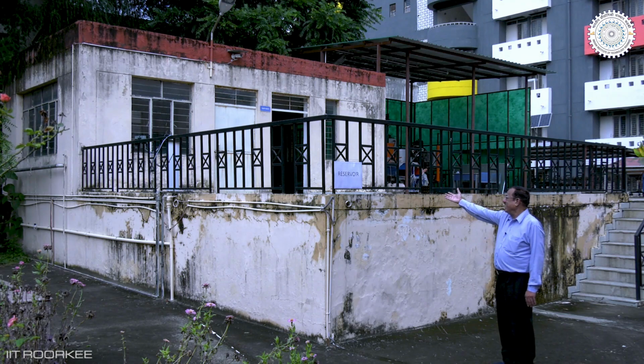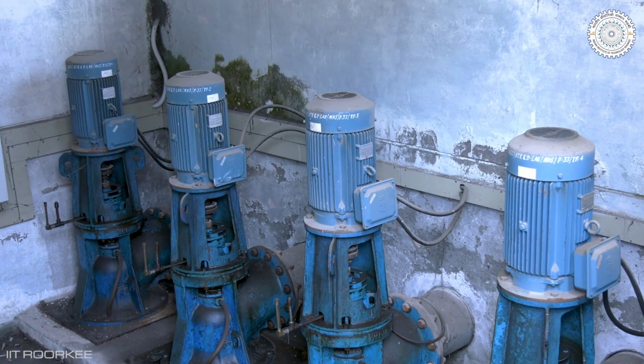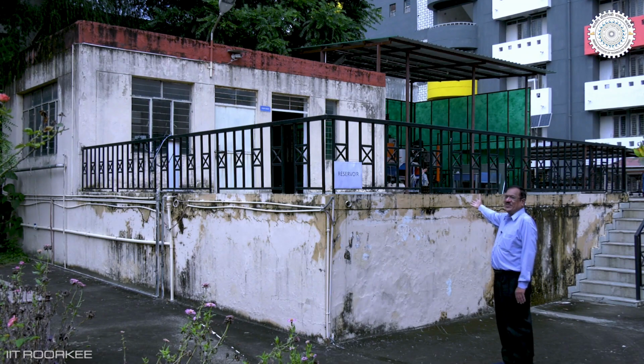You can see the reservoir which has a capacity of 300 meter cube, and on the top of it we have got a pump room which houses 4 pumps which are used to fill in the circuit.